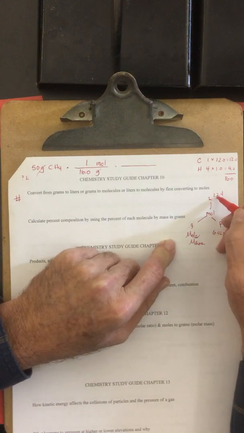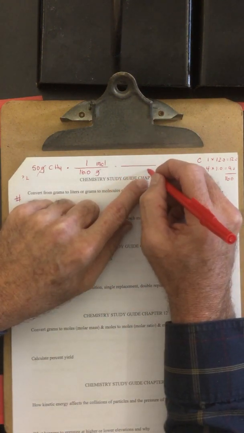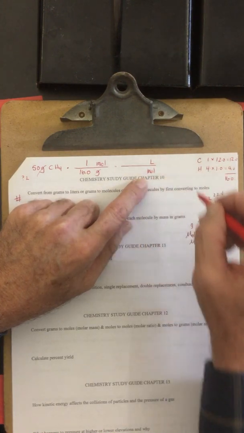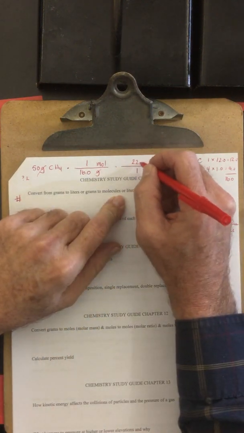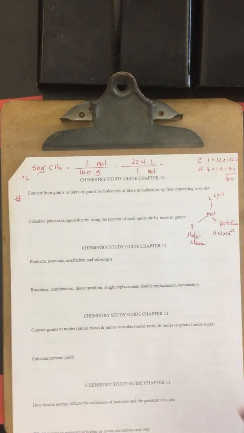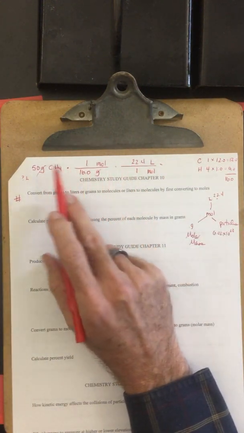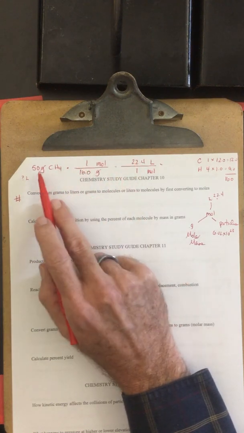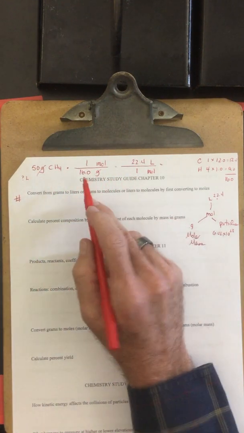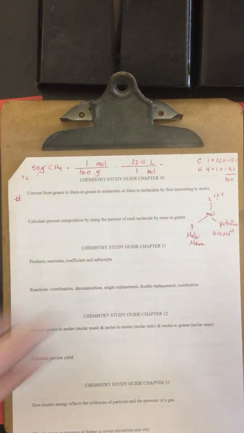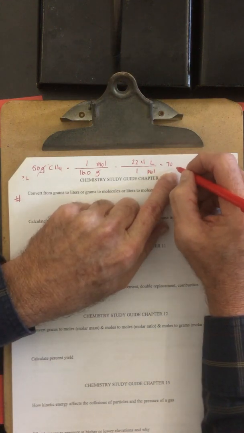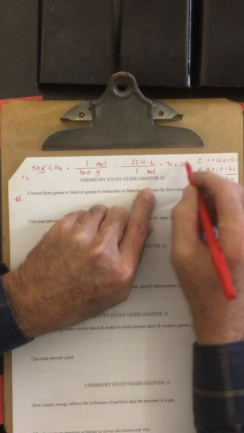So the grams cancels. I'm now in moles. Now I want to convert to liters, converting from moles to liters. 1 mole of CH4, it's a gas, is going to have what volume? It's 22.4. So what you do is multiply everything on the top, this times this times this, but you're multiplying by 1, so it's really this times this, and divide everything on the bottom. It's 16 times 1, but that will not change the value, so it's this times this divided by this, and it should give you 70 liters of CH4.